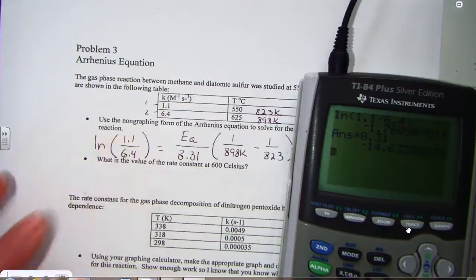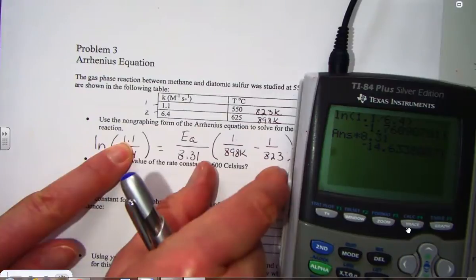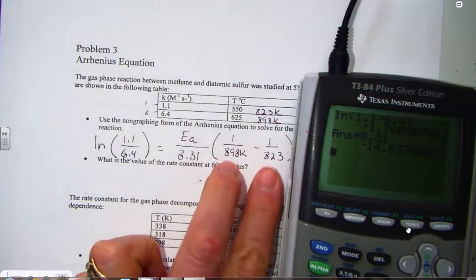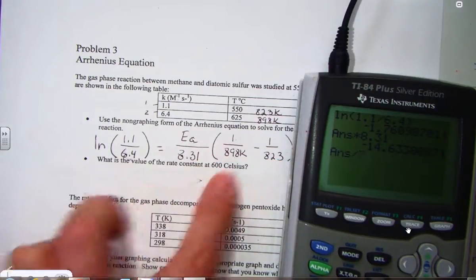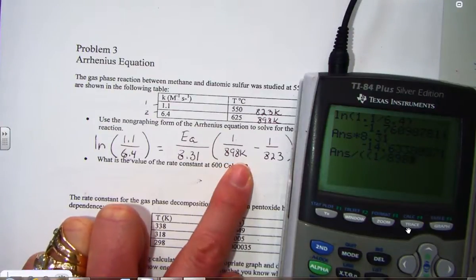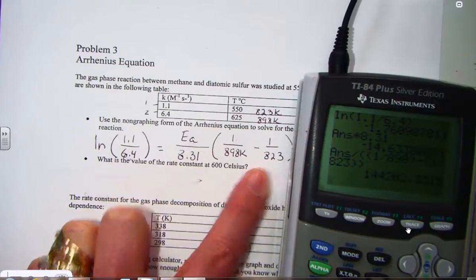Alrighty. So keeping in mind 8.31 has now been brought over, EA times this is equal to negative 14.633. Let's simplify what's in the parentheses. So we're going to divide that. We want to bring this over here. So we'll have some parentheses here. Divided by 1 over 898. Type that in correctly. Minus 1 divided by 823. Close your double parenthesis, and we have our activation energy.